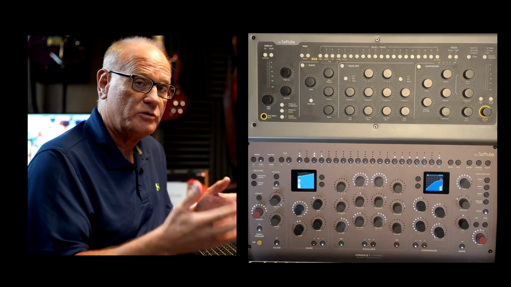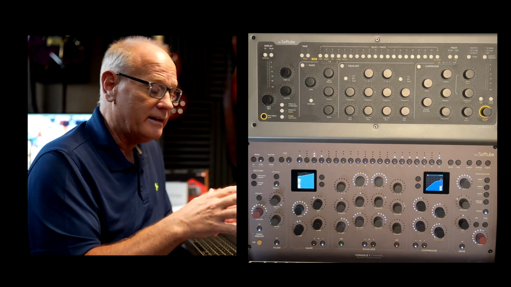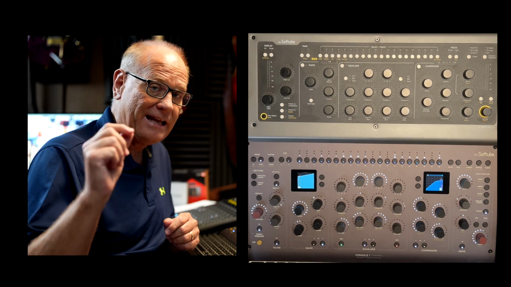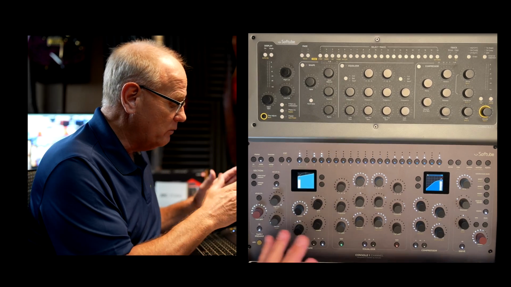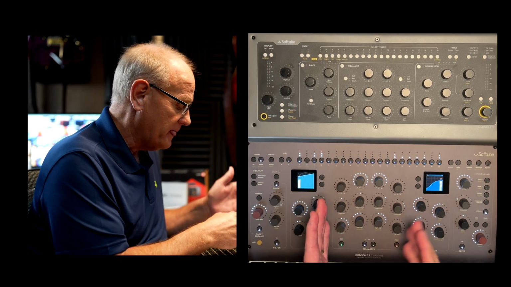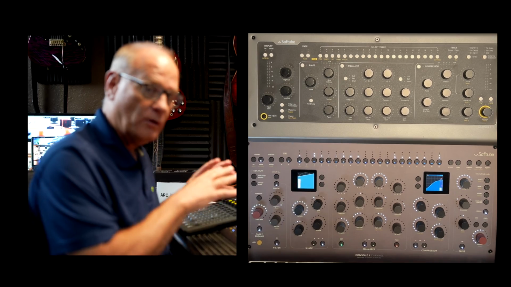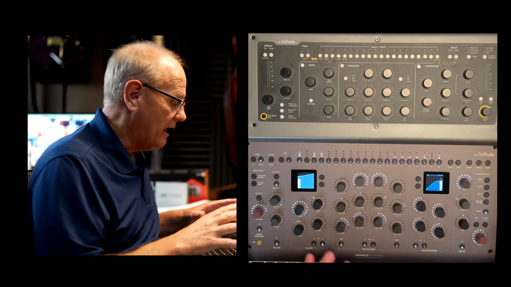You can also choose the order in which they're in there. Now, both plugins will remain active at the same time, but you can turn them on and off. So if you only want one EQ as an example, then you simply don't turn on the second option for the second EQ.